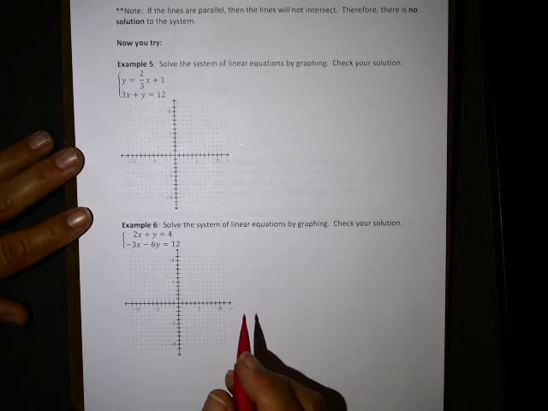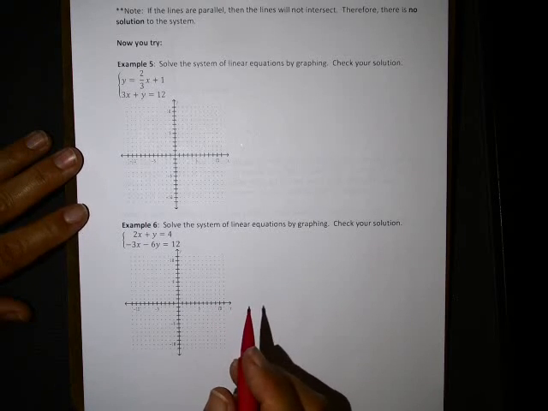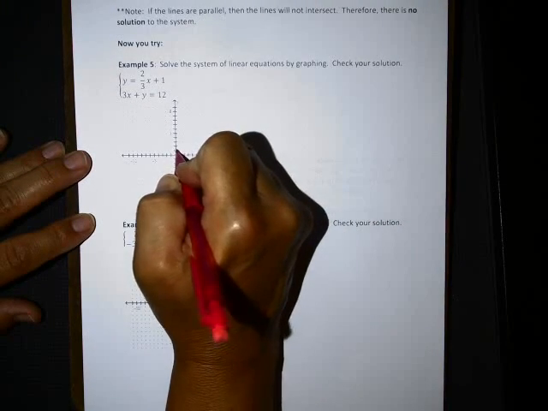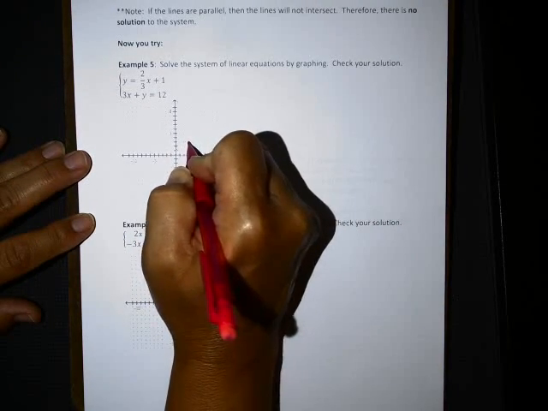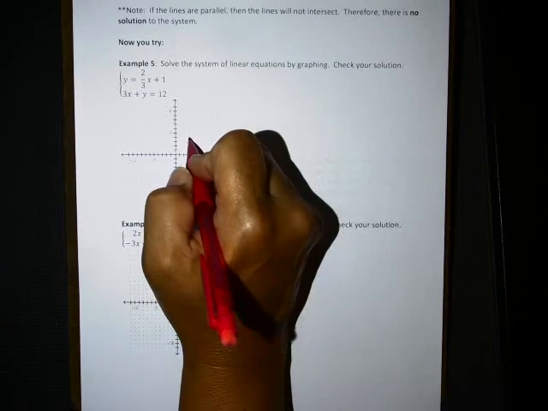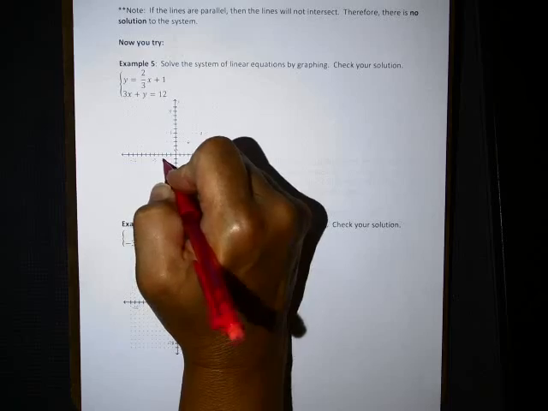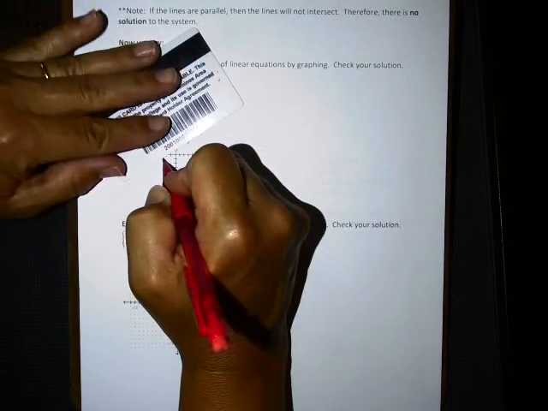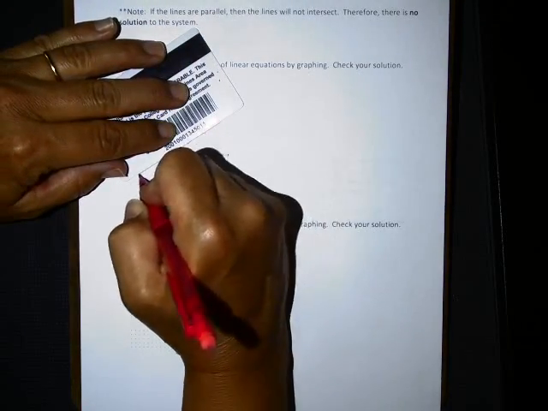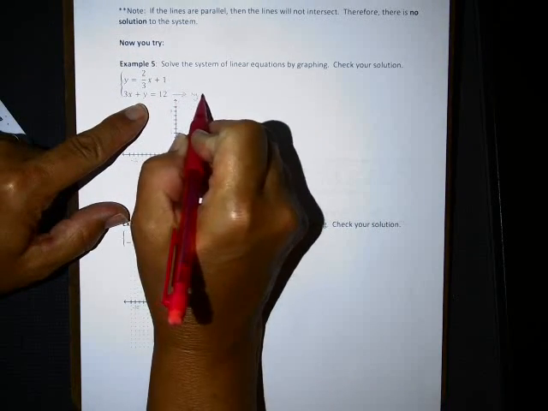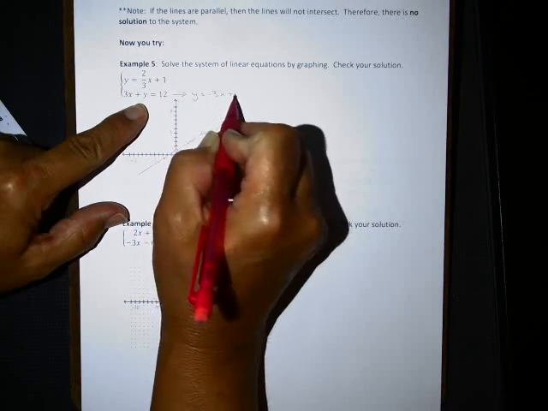Okay, hopefully you've had a chance to try some of these, so let's take a look at your solution. In example 5, we want to start at 1 and go up 2 over 3. And I'll just do a couple more and maybe go down 2 over 3. So this is the first line. The second line, I'm going to change into slope-intercept form, so that'll be y equals negative 3x plus 12.